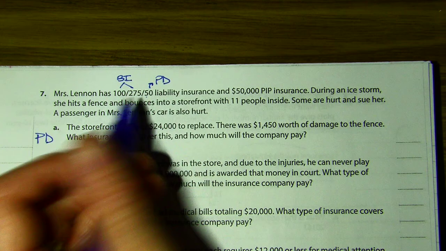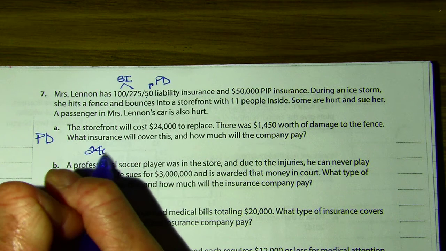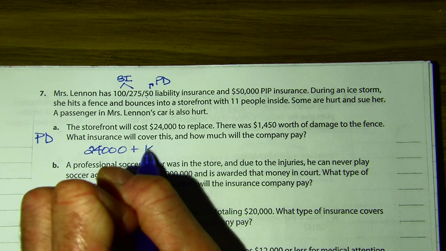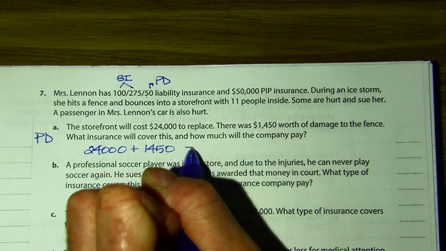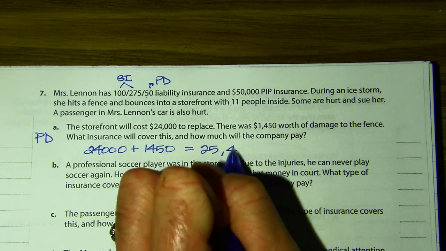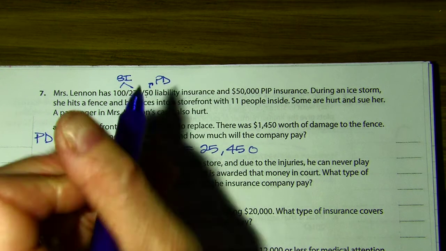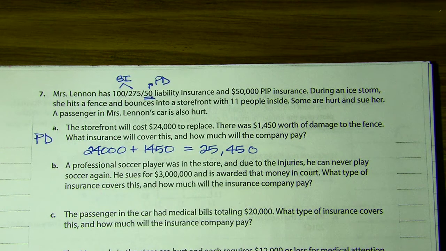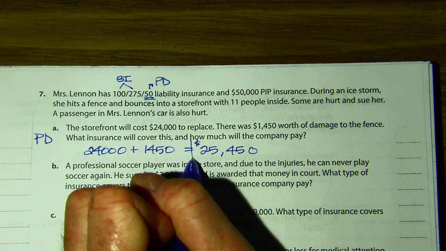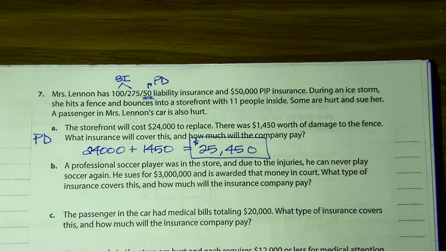It said up to 50. So let's see. She has $24,000 plus $1,450. That gives a total of $25,450. And it said that it would cover her up to $50,000. So this will all be covered by the insurance company.